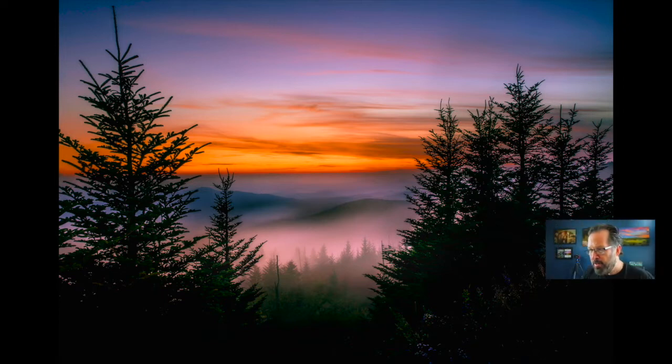But looking at this image, what do you think that I used as a framing device? Well, the focal point is the beautiful sunset, along with the beautiful smoky clouds that are covering the forest. And so the framing device that I use is the trees that are silhouetted, not only on the right and left of the image, but also at the lower part. They make a perfect frame within a frame.